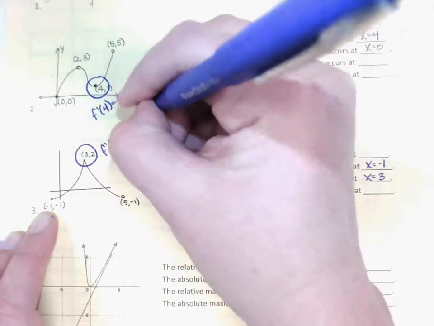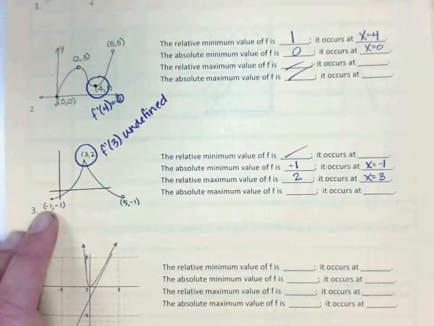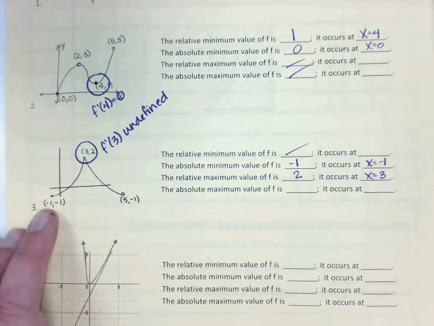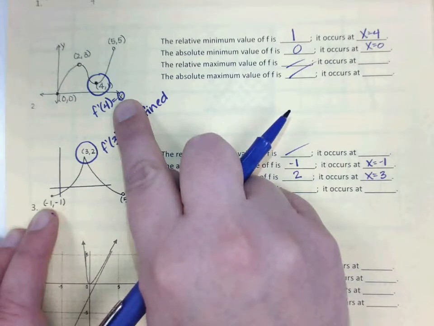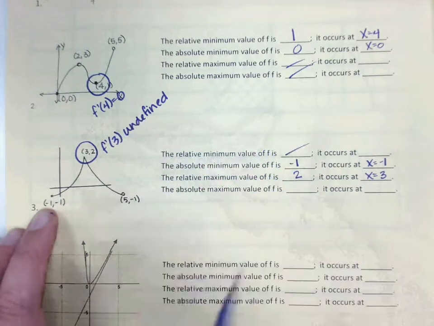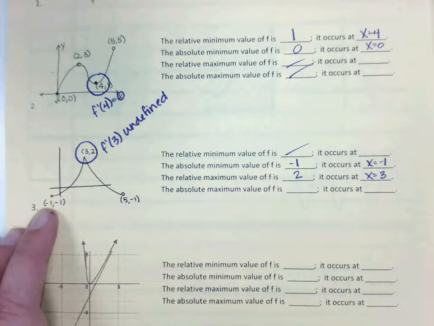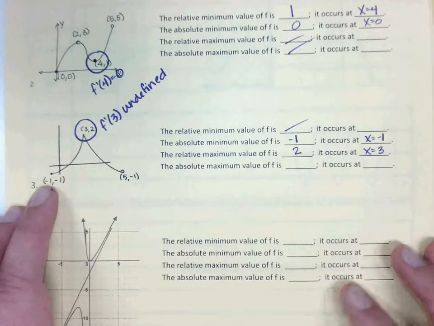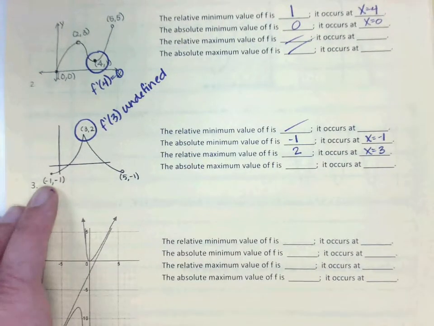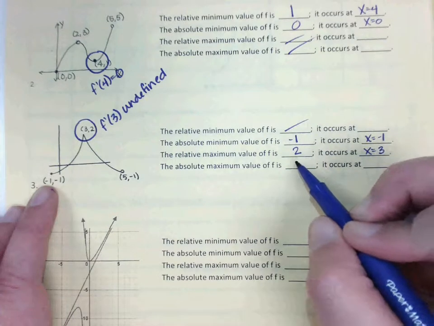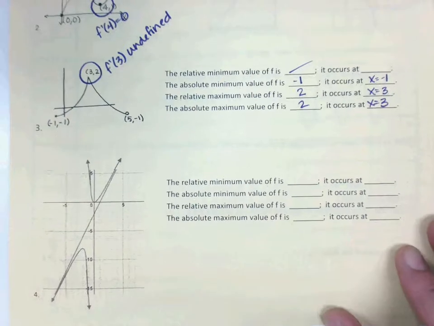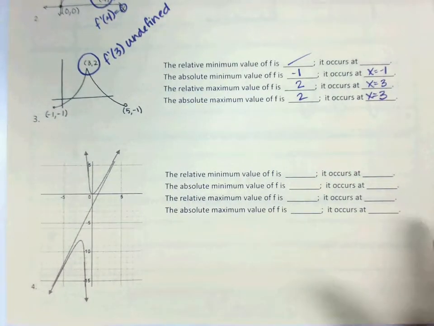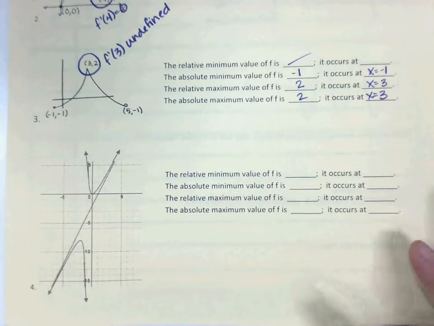Let's talk about why. Okay, because you have a cusp. Now, do you remember when you find critical numbers, what 2 things are you looking for? F prime to be 0 or F prime to be undefined. So both of those count as critical numbers. Okay? Then what's the absolute max here? Same thing, 2 at 3. So keep in mind that just because you have a relative, it doesn't mean it can't also be the absolute.